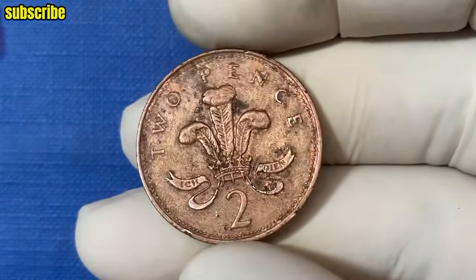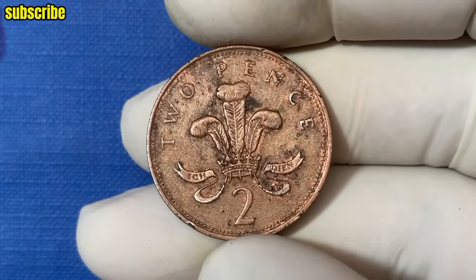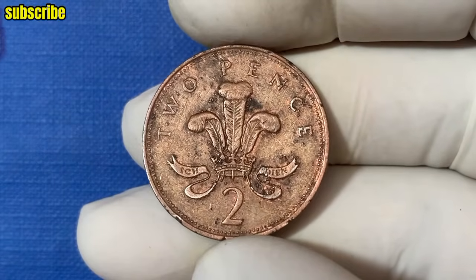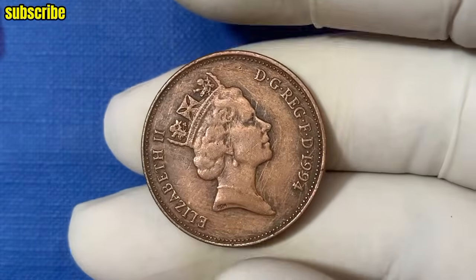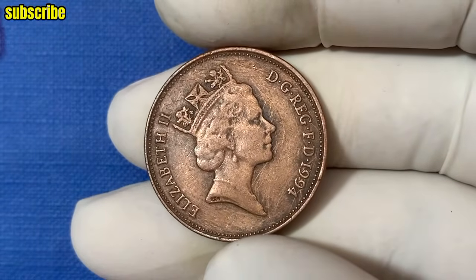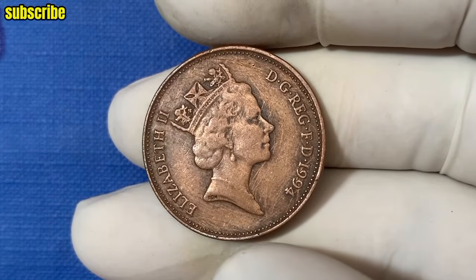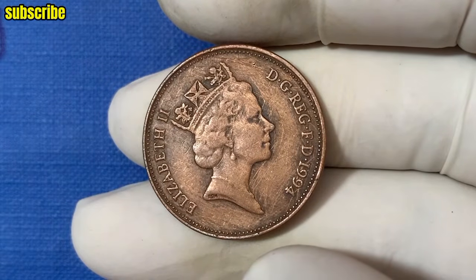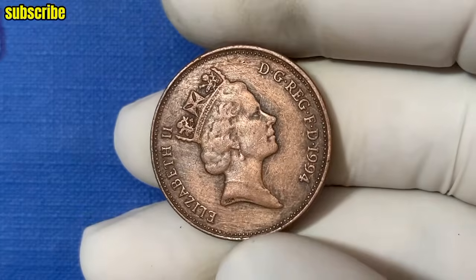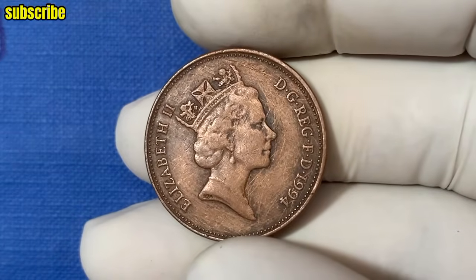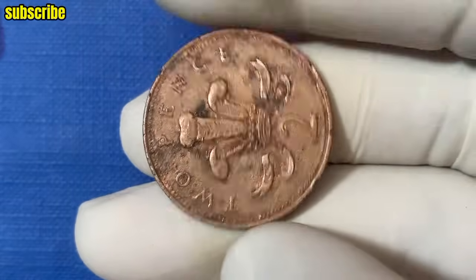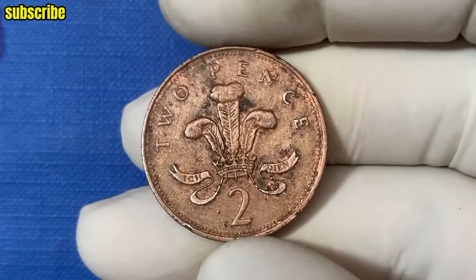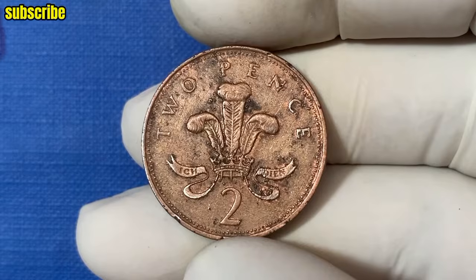The 2 pence coin of the United Kingdom, with its striking design and historical context, has been a part of Britain's currency since the introduction of the decimal system in 1971. The 1994 version features the iconic portrait of Queen Elizabeth II, which has become synonymous with British coins for decades. If you're a collector, you'll know that coins featuring the Queen's likeness are extremely significant, not only for their visual appeal but also for the rich history they represent.